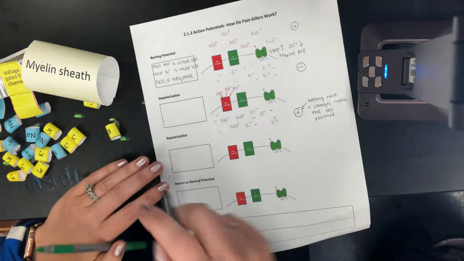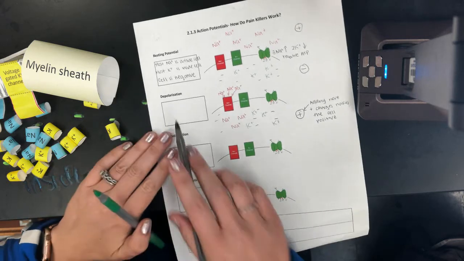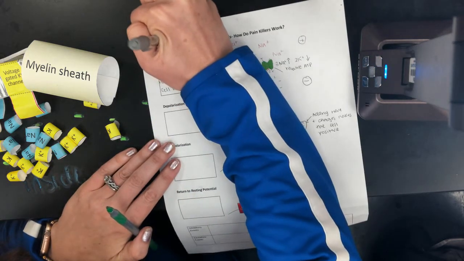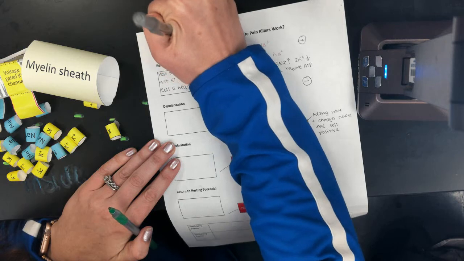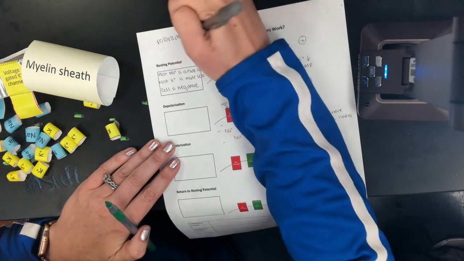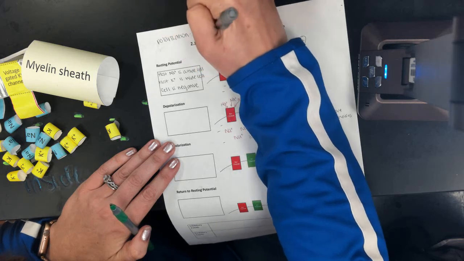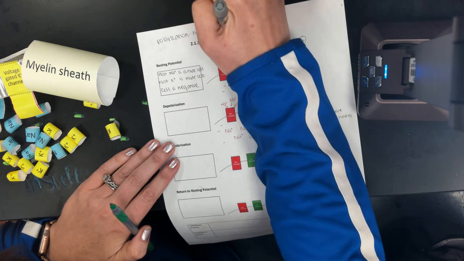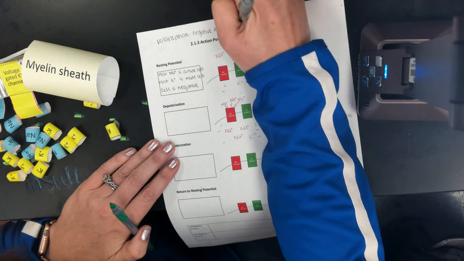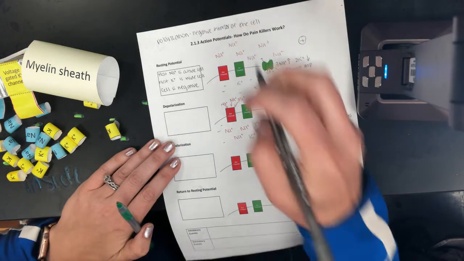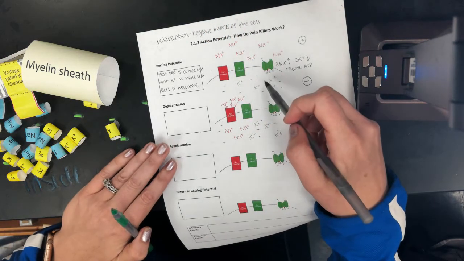Okay. So what happens during depolarization? So polarization, by the way, is that idea that we have a negative interior of the cell. We have a difference of charge on either side.